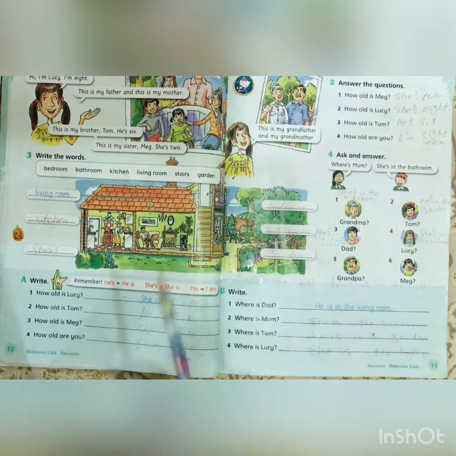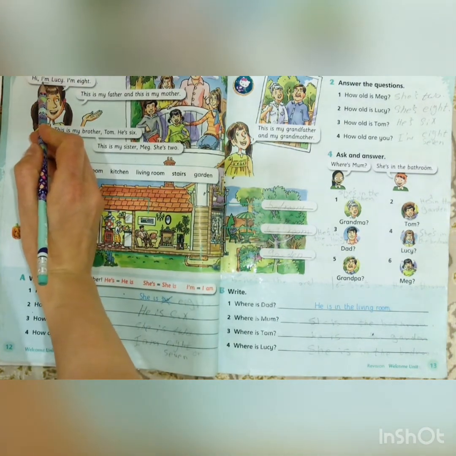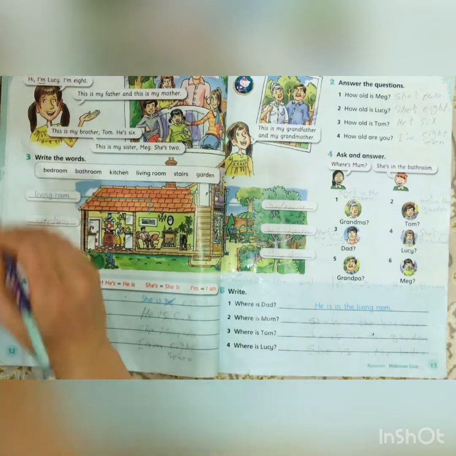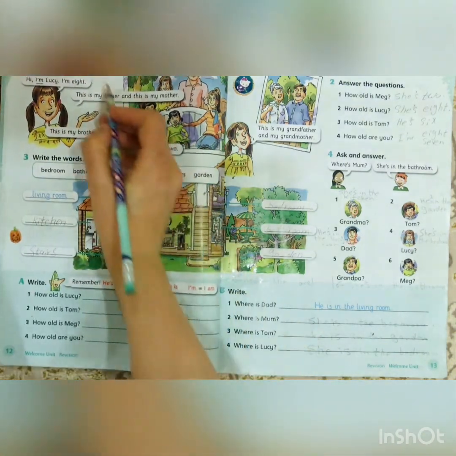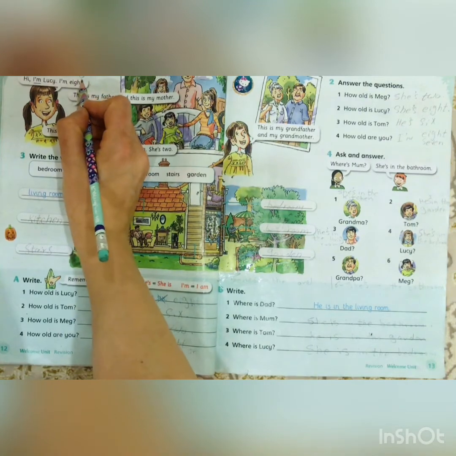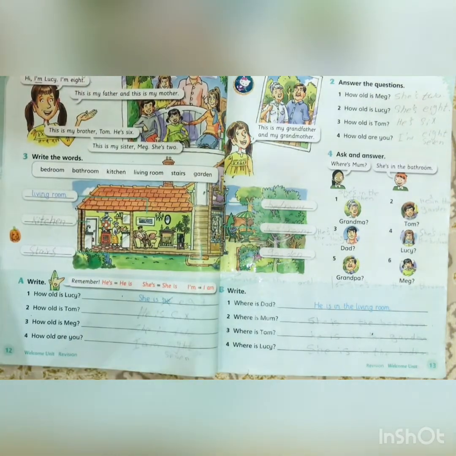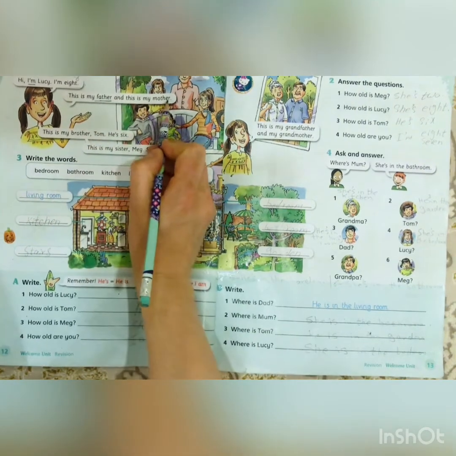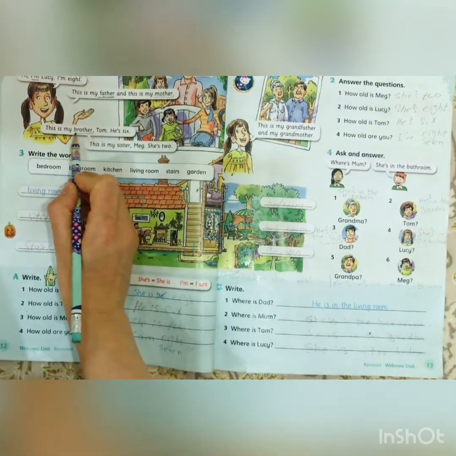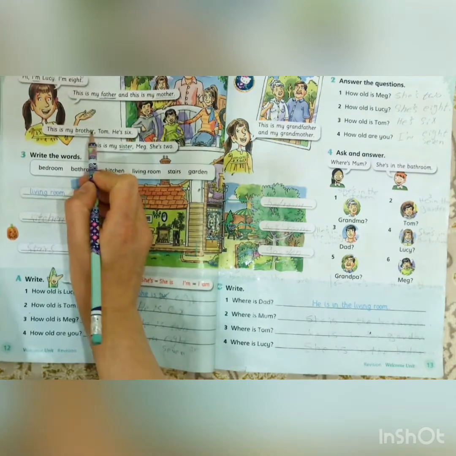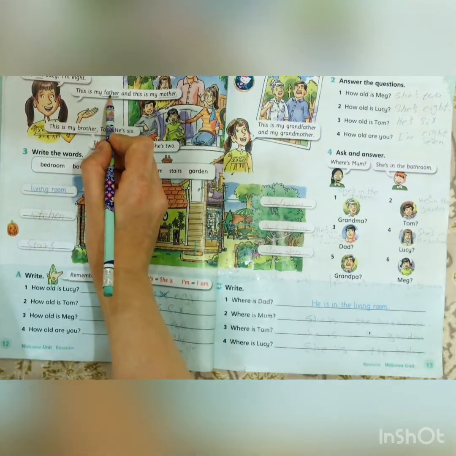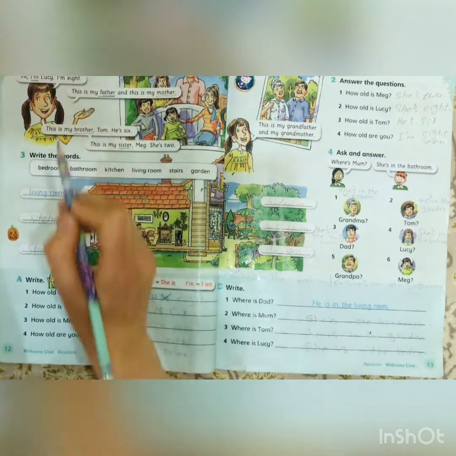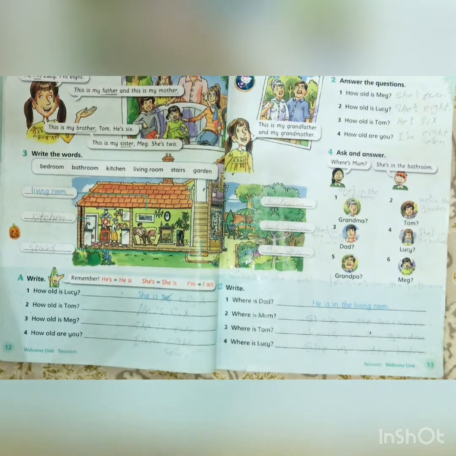So, for this conversation, what we have to understand and learn is that we have to use I'm, which is the short form, and the long form is I am. Also, we have to know how to write number 8. This is number 8. And we have the new words: father, mother, brother, and sister. As we know, the sound of th, we pronounce it as th or the.